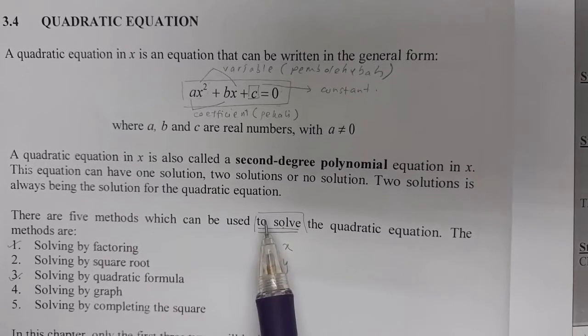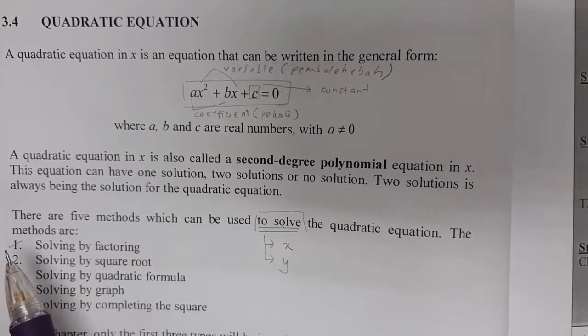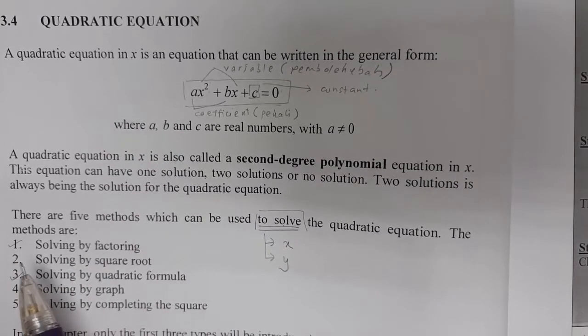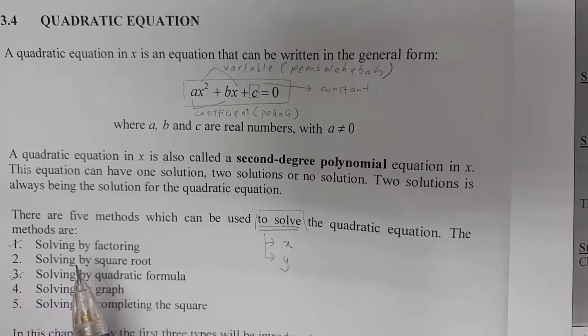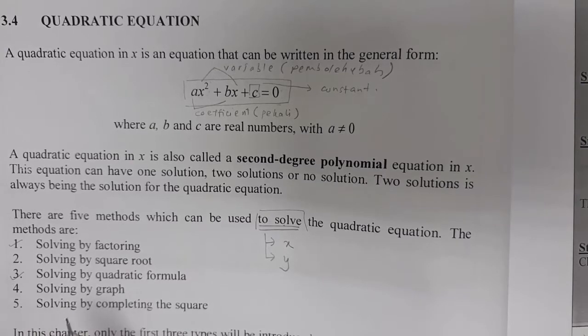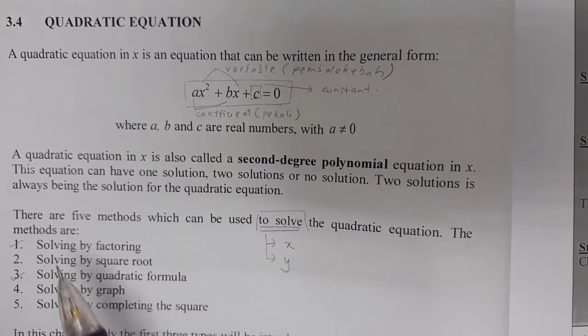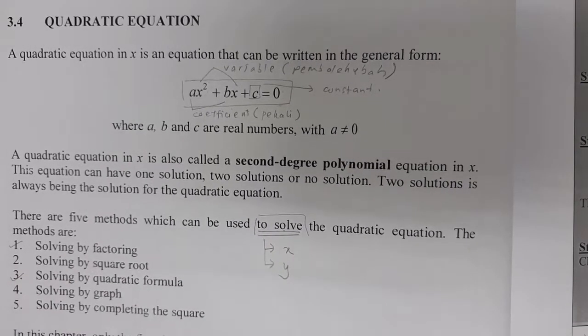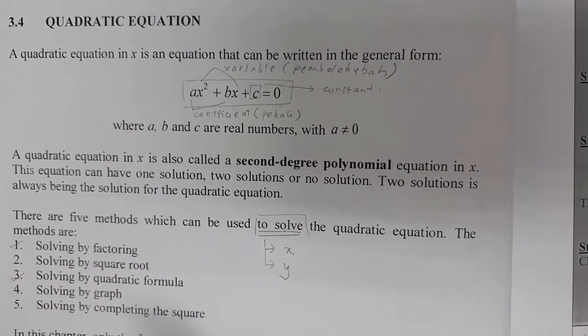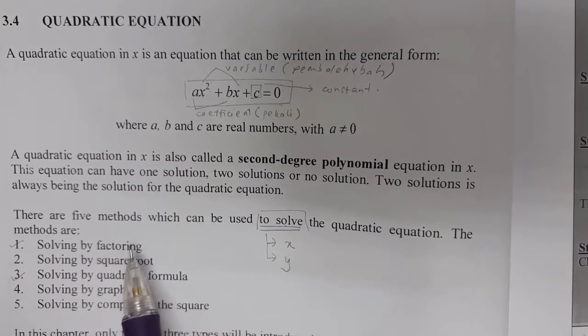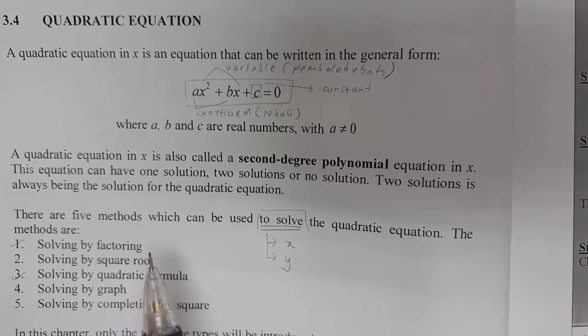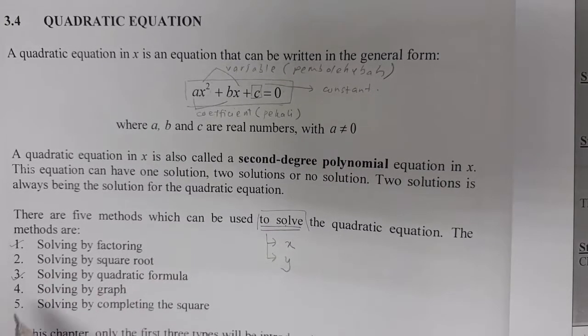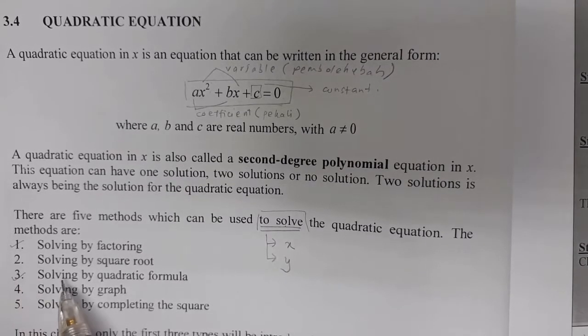Okay, there are 5 methods we can use. Solving by factoring, solving by square root, solving by quadratic formula, solving by graph, and solving by completing the square. We had discussed the first method before. Kita dah pernah bincangkan method yang pertama iaitu solving by factoring by using calculator. So, this time we will discuss method number 3, which is solving by quadratic formula.